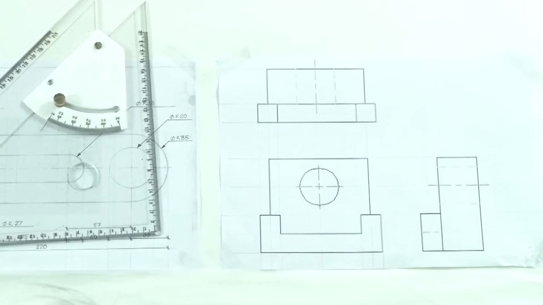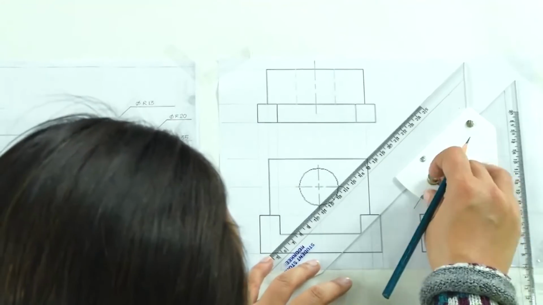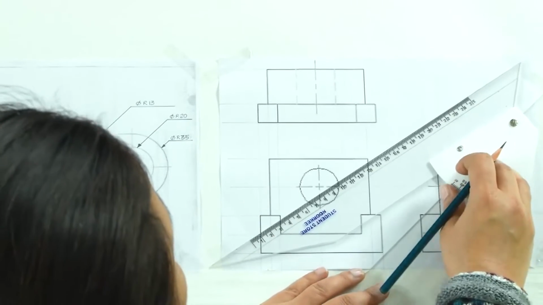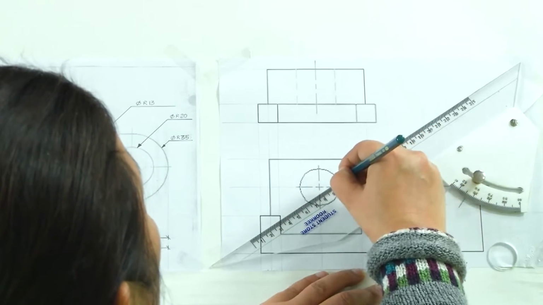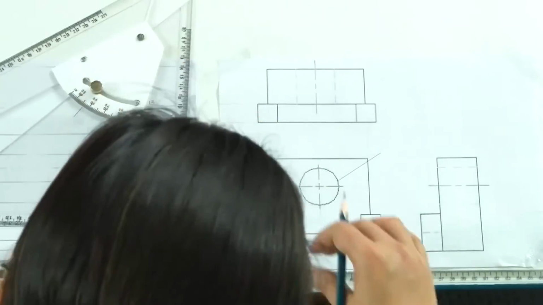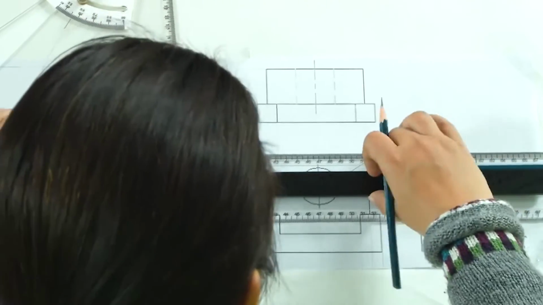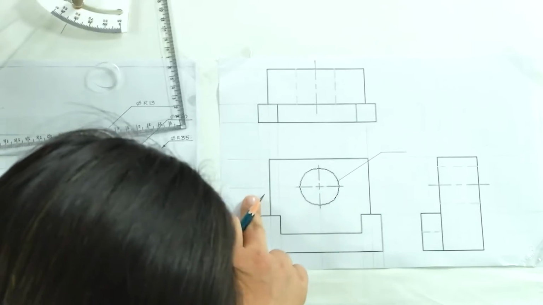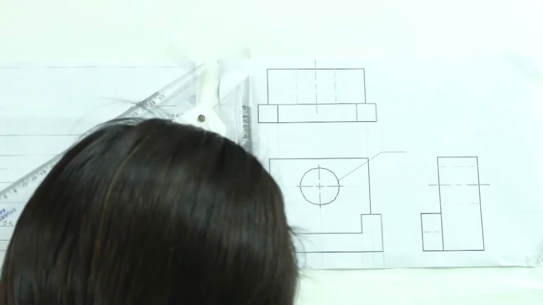Now, what you need to know? You need to know the radius of this. So here we can mention the radius of this circle, which will be mentioned here. Then we need to know the center of this circle from the top. So this is the elevation drawing. We can see the dimensions in elevation.